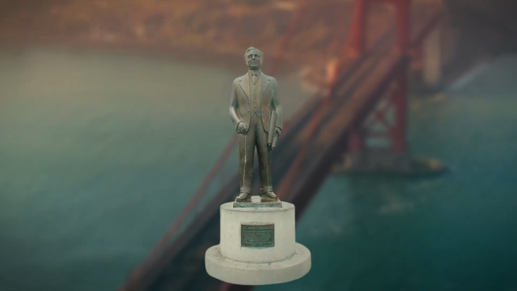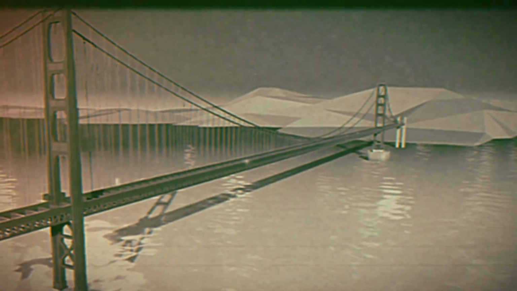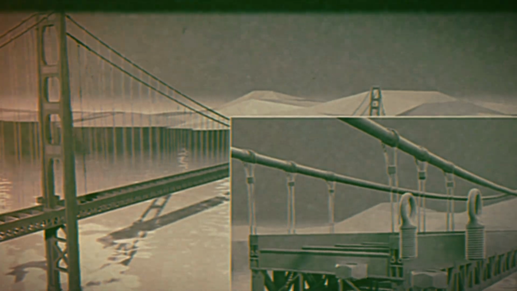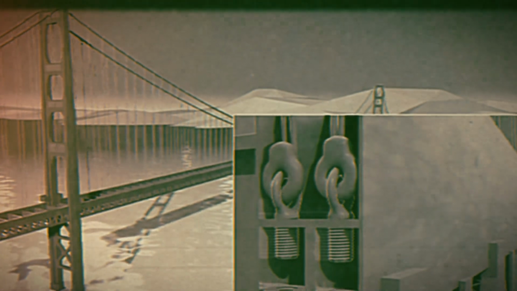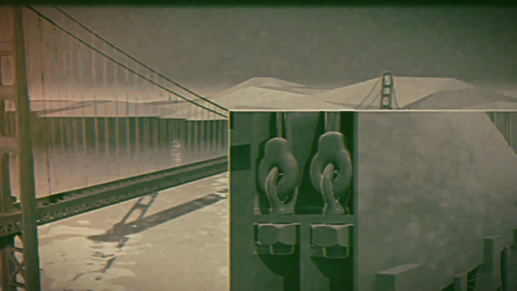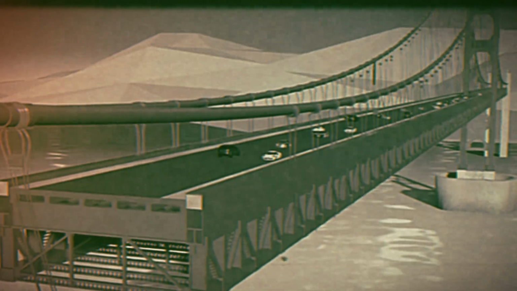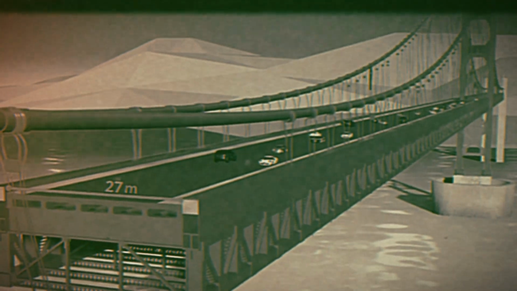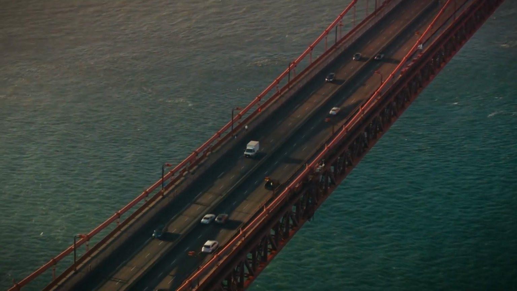Let's see how Mr. Strauss solved this problem. Mr. Strauss decided to connect the suspenders to a steel structure. Steel-to-steel connections are always strong. The details of the connection between the suspenders and steel structure are illustrated here. The road deck is placed on this structure. Mr. Strauss kept the width of the road at 27 meters to account for current and future traffic demands.